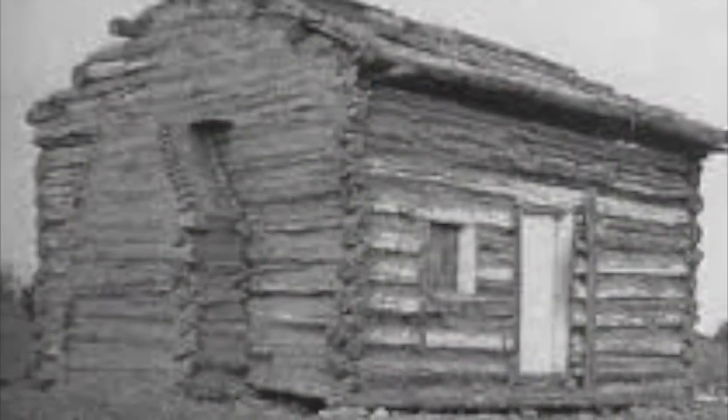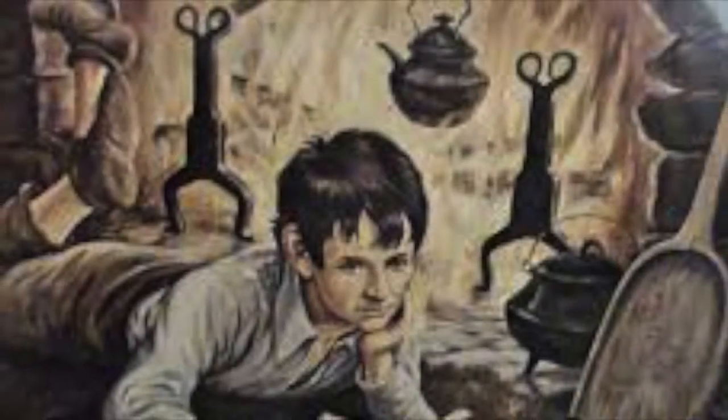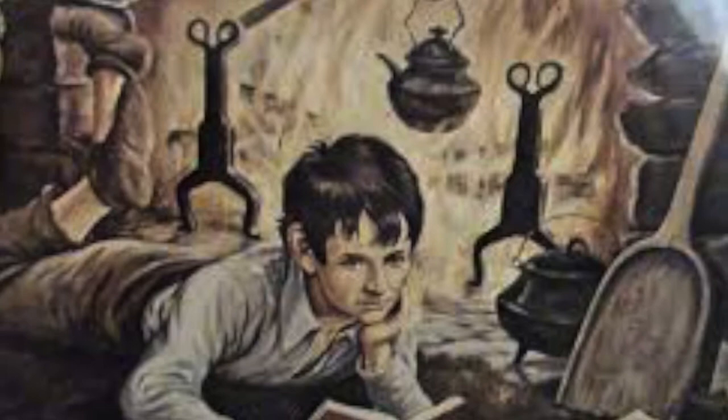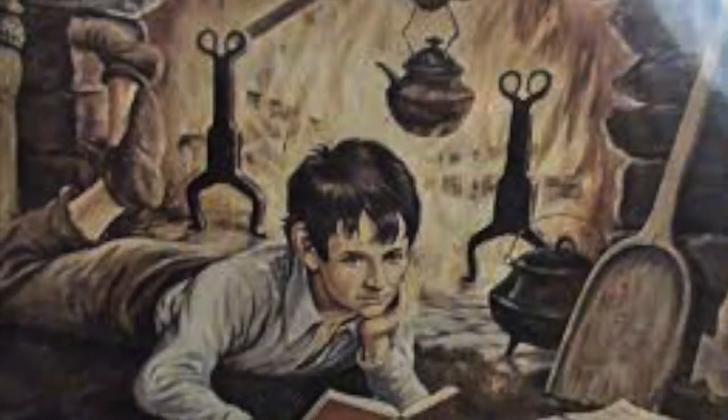Abraham Lincoln was born February 12, 1809, in Kentucky. He was our 16th president. Lincoln was self-taught. He had little formal education. He worked hard his whole life.